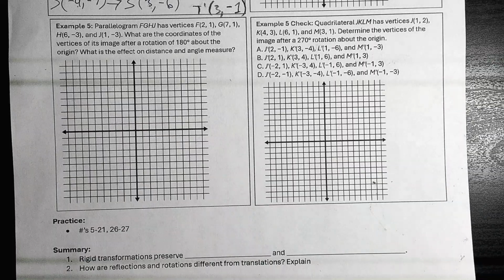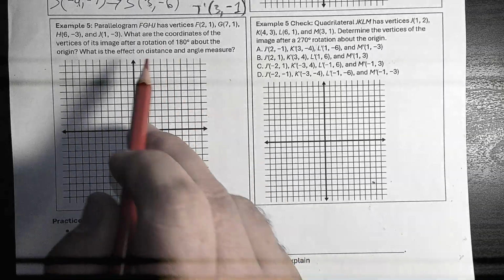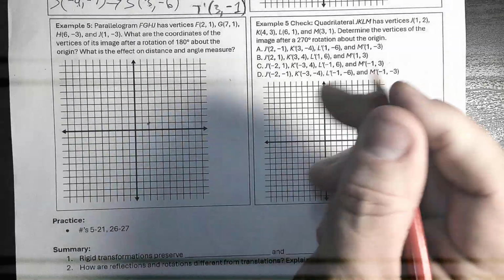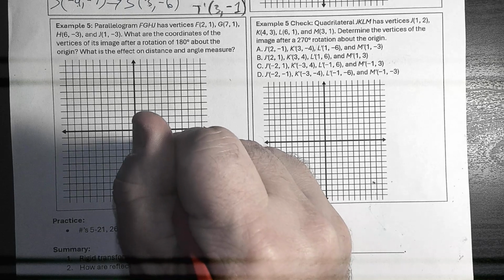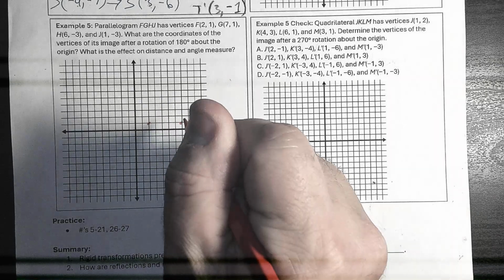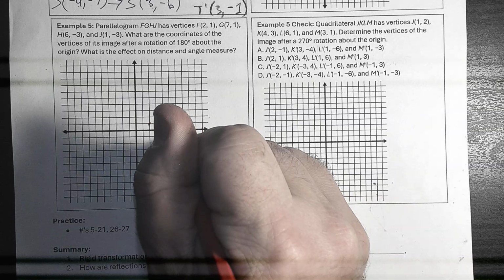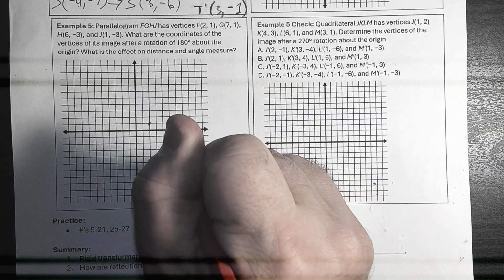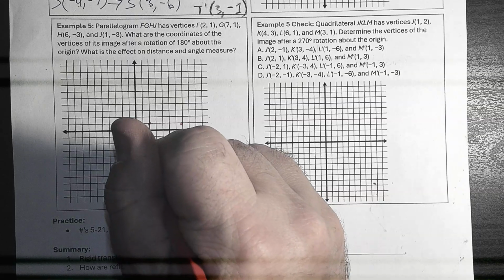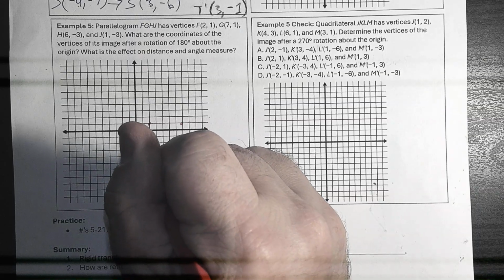All right, back to this. So, last one. I'm going to plot these points quickly. If you need help plotting points, please let me know. So that's 2, 3, 4, 5, 6, 7, 1. All right, 6. Go back 1 and then down 3. 1, 2, 3. And then 1, negative 3. 1, 2, 3.